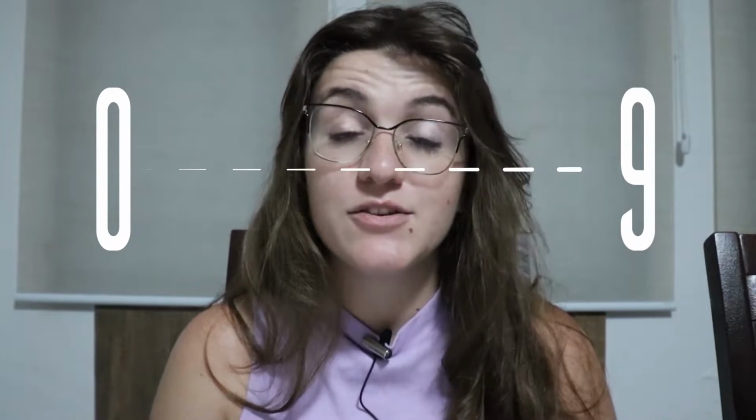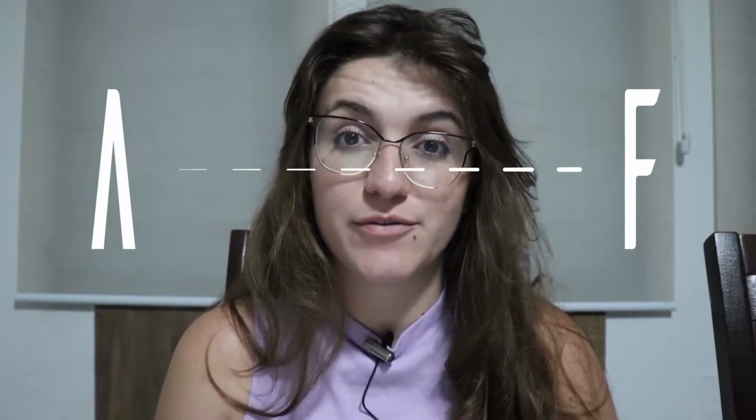We normally use the number 0 until 9, and to represent the numbers 10 until 15, we use the letters A until F. Alright, so if we want to represent the 10, we're going to use A. If we want to represent 11, we use B, so on and so forth until we use the letter F to represent 15. How can we convert a hexadecimal number into a decimal?